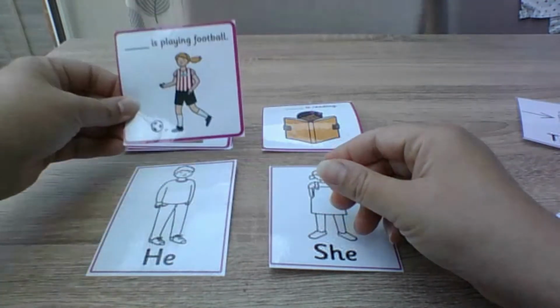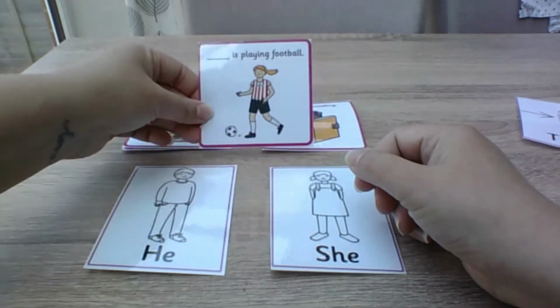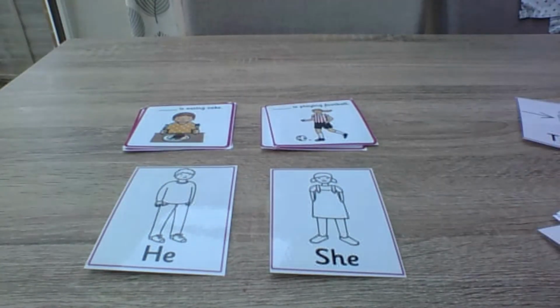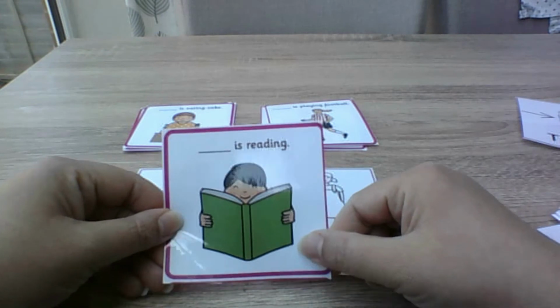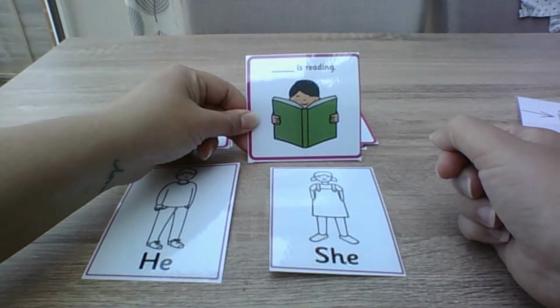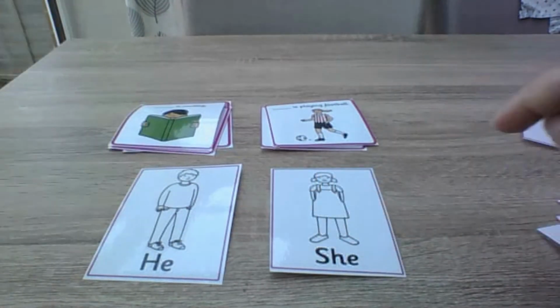Blank is playing football. She is playing football. Here we have another boy reading a book this time. He is reading a book.